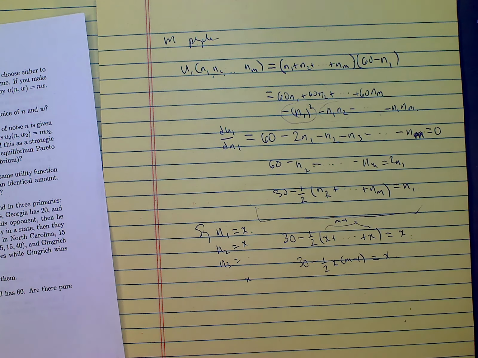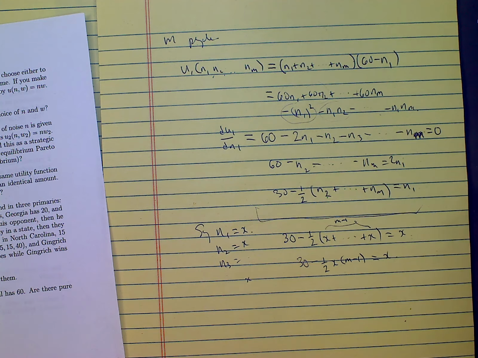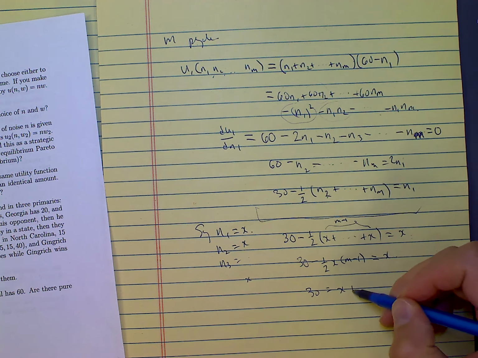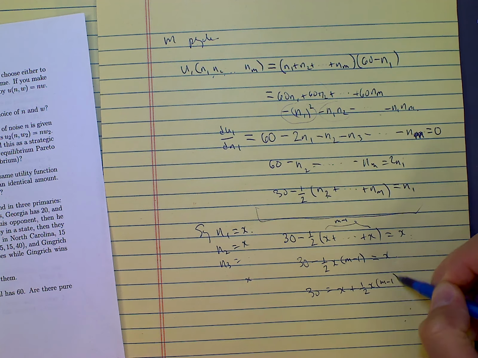Now let's see. We should be able to get this to work, I hope. Okay, I think this is okay. Now we can solve for x. We have 30 equals x plus 1/2 x times m minus 1.